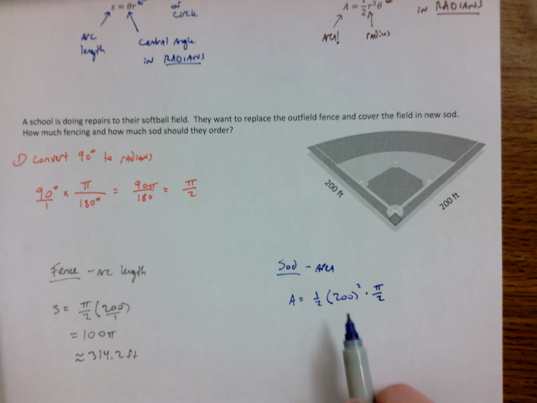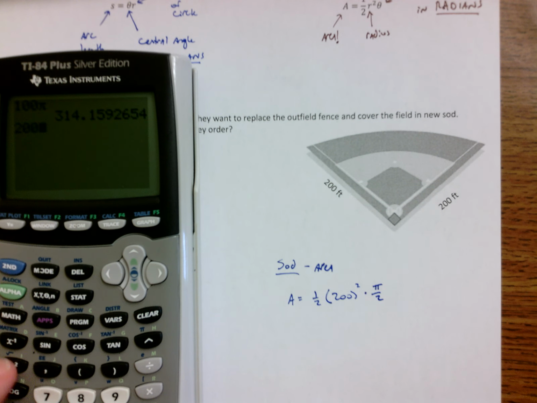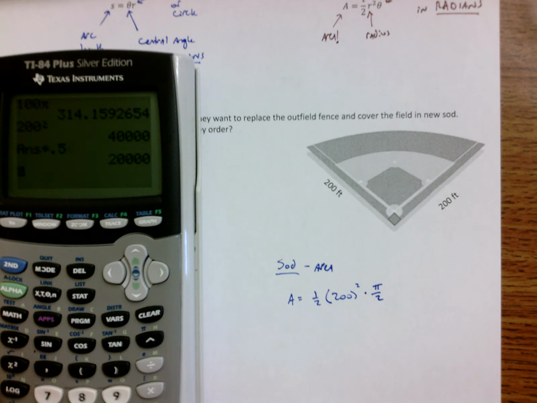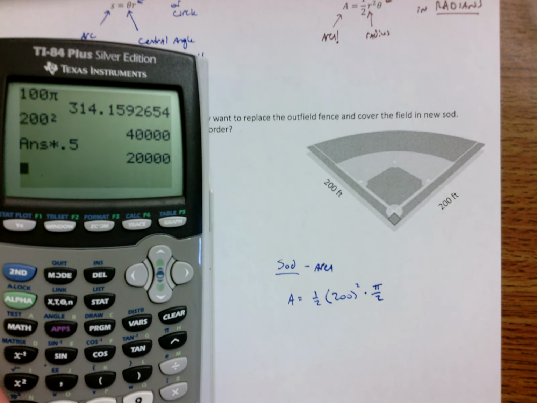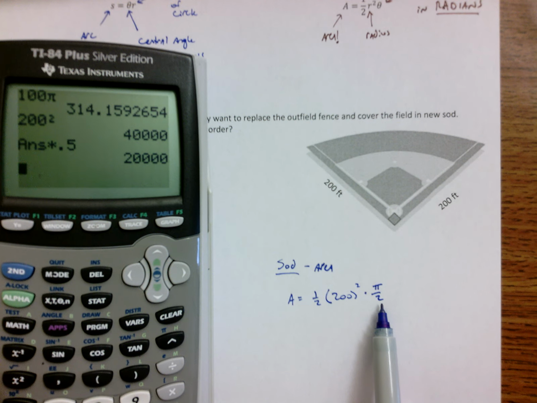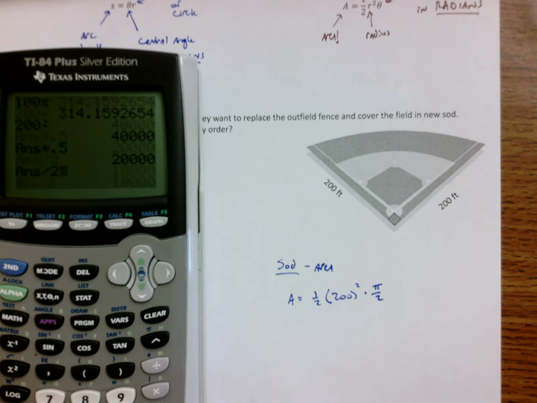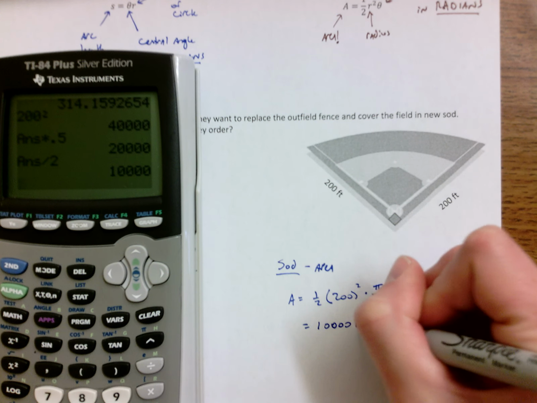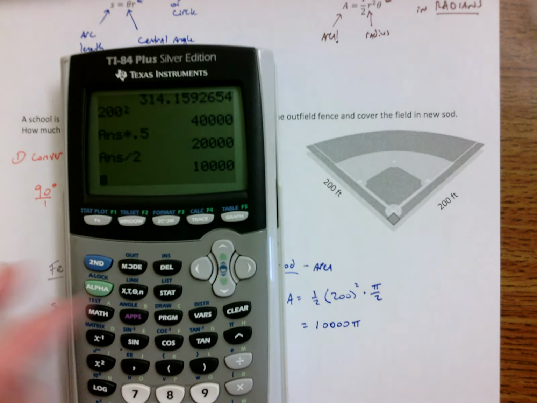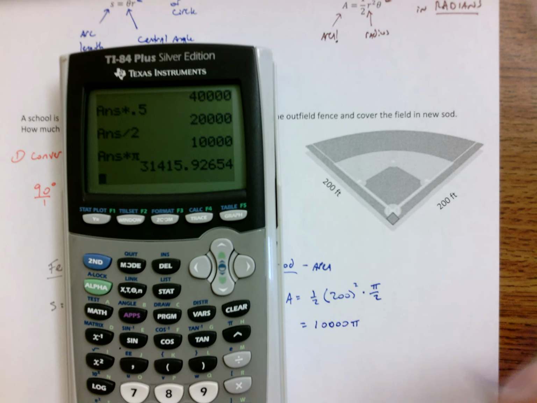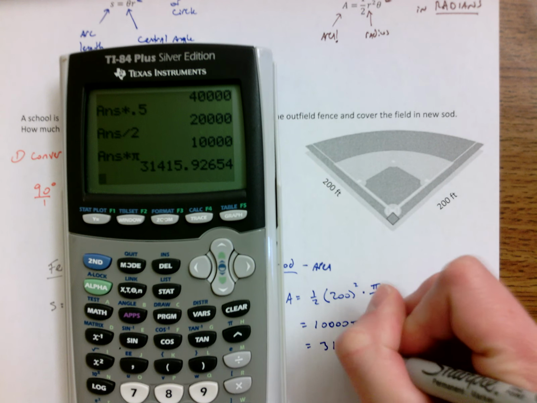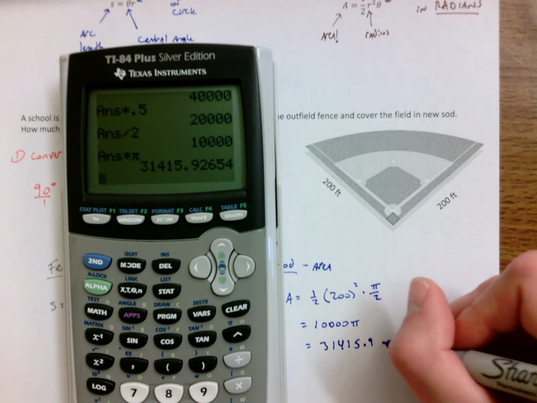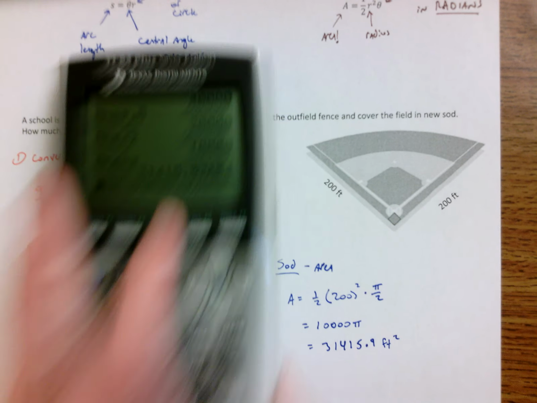Okay, so I'm going to go ahead and simplify that. So 200 squared, you can probably calculate that one in your head, but that's a really big number. All right, and then we're taking half of that, so I'm multiplying it by 1/2. Okay, and then I know I'm going to divide it by 2 from this guy, right? So if I divide that by 2, that's going to work out to 10,000 pi. Okay, and again, I'm going to express that answer as a decimal because that just makes sense in this situation. Those would be square feet.